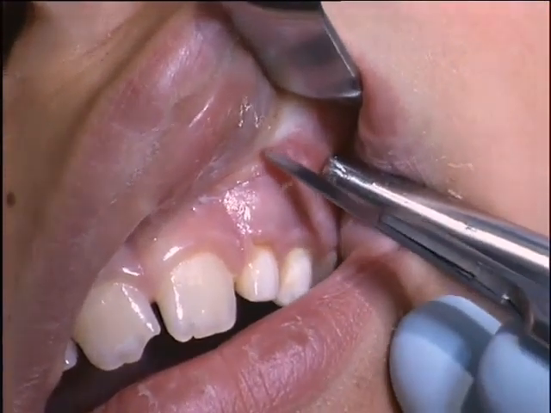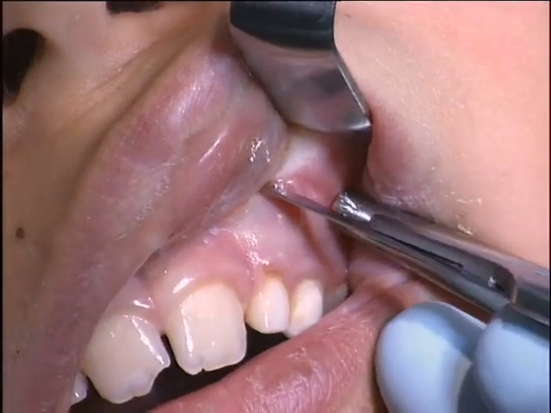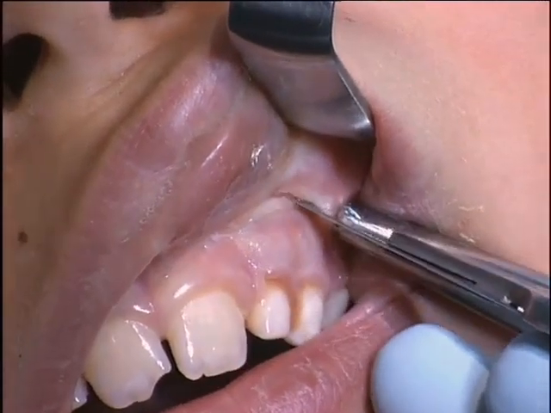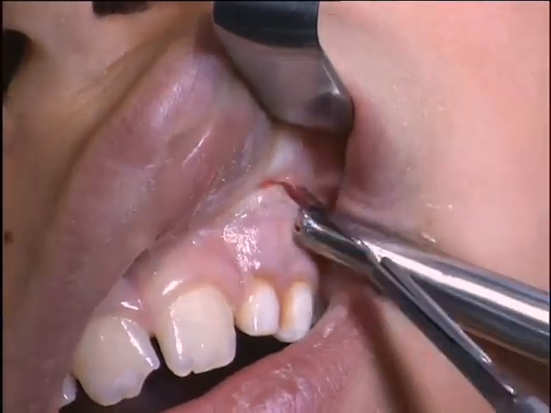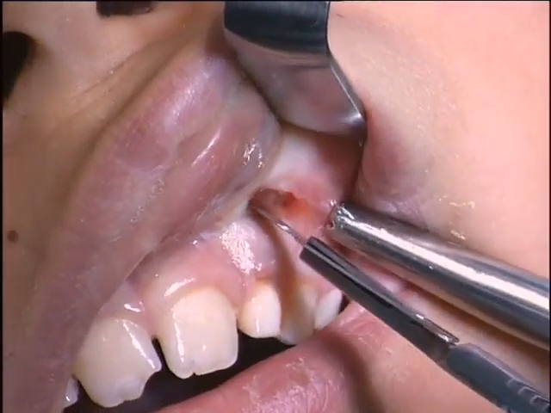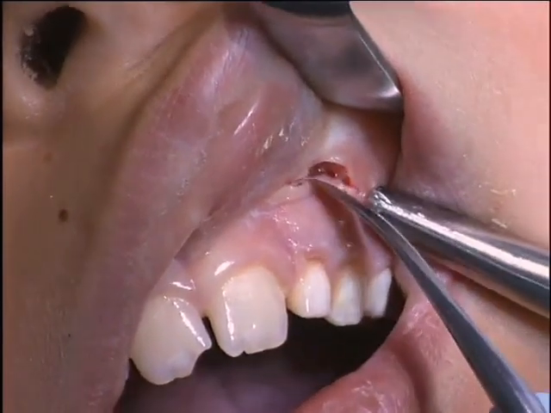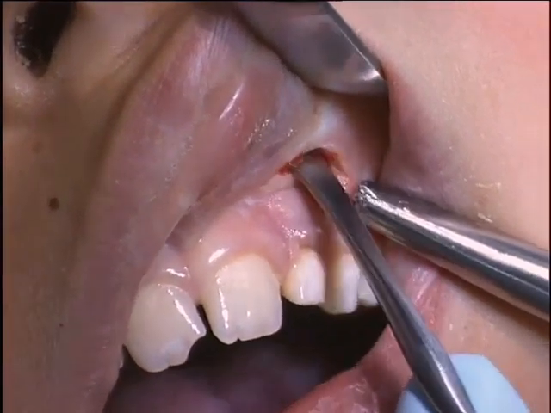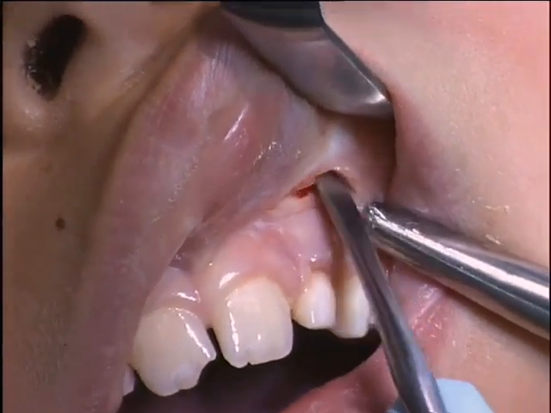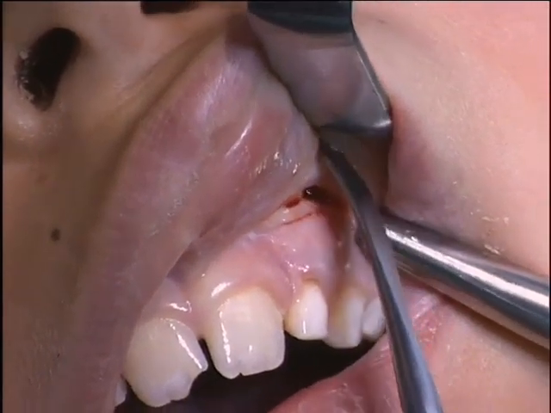Here too, the incision is made horizontally, directly over the maximum point, at the junction with the mobile mucosa, with the scalpel vertical to the bone. This is followed by palpation of the abscess cavity with the periosteal elevator, and elevation of the periosteum from the alveolar bone.